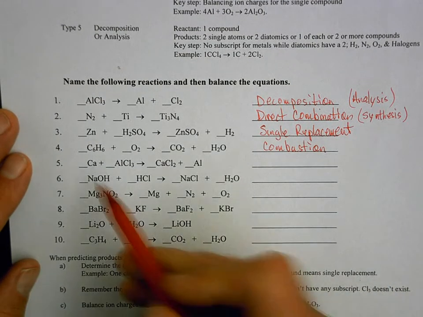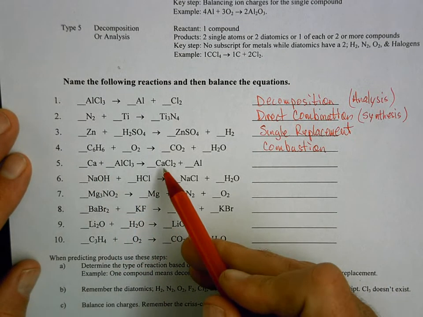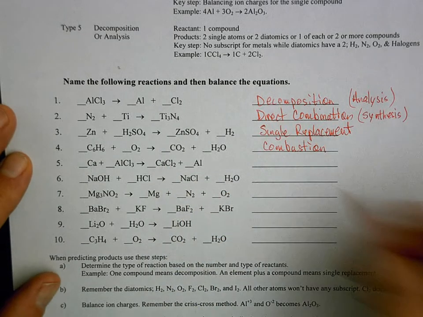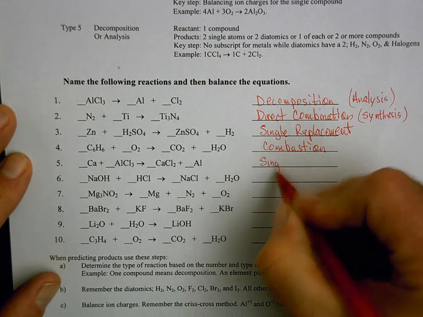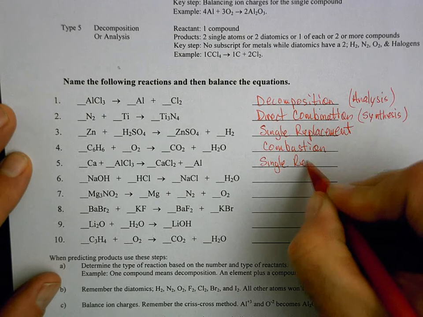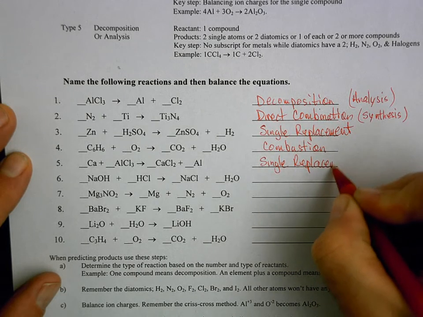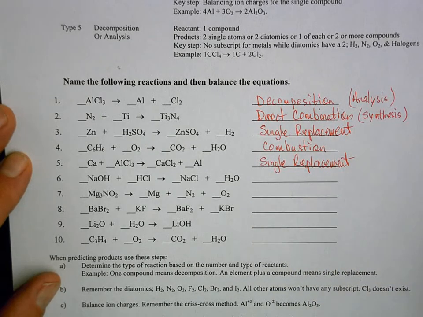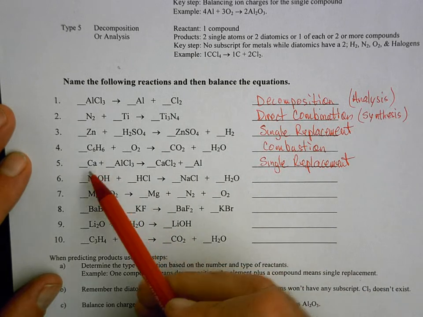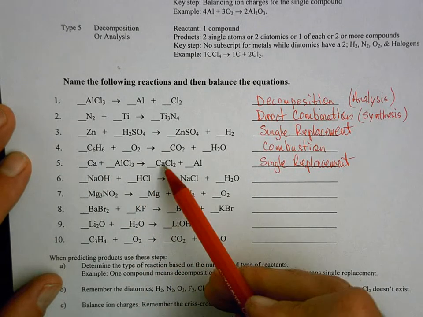Okay, calcium, compound, aluminum. Single replacement. Again, notice how I'm trying to get you to keep these straight. You don't pay attention so much to what the actual compounds or elements are, you just look at their patterns. And so in this case I have element and compound, compound and element.